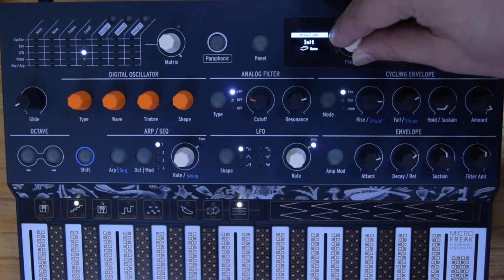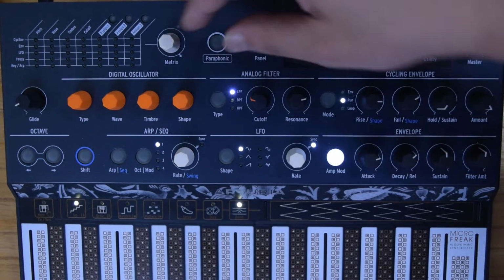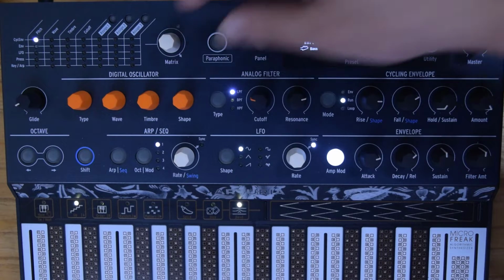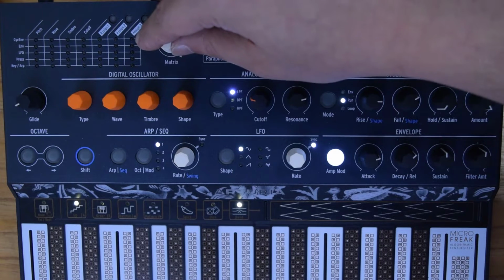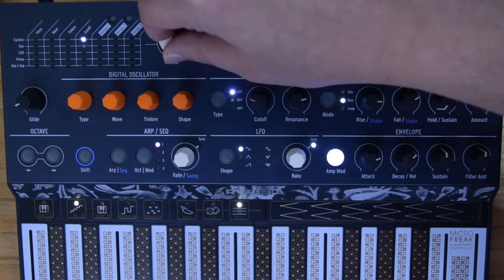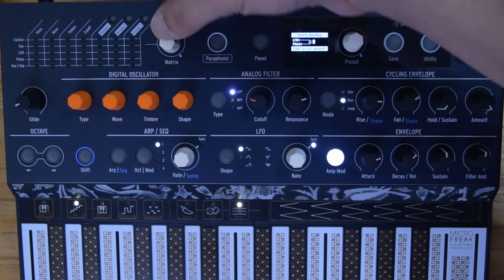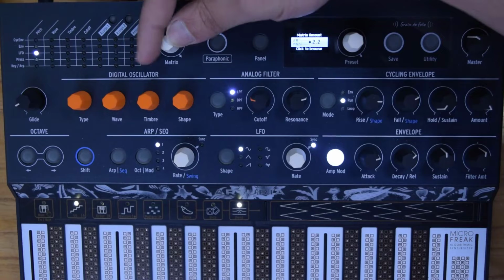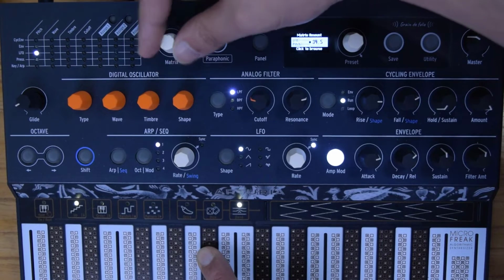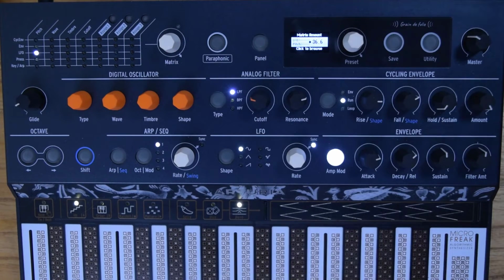Right, so I'm going to go to a new patch so we can start from scratch, and I'm going to be using the LFO. Now, remember, if you want to use it, you need to assign it somewhere. And in this case, I'm going to go to pitch, and I'm going to stand on the LFO right there. I'm going to press it, and I'm going to be assigning a value so we can easily hear that it is going up and down in pitch, right? Pretty simple.